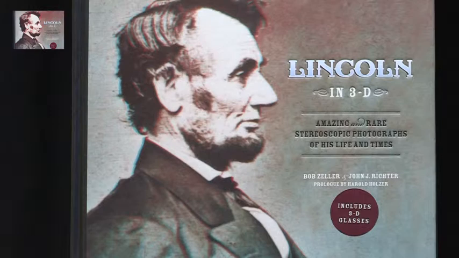Okay. So in the book there's over 100 3D images. On the Center for Civil War Photography website, there's probably 50, 75. The app that we're going to show you has about 25 to 30 on it. Excellent. So if you want to see all of them, of course, they want you to buy the book. Okay. Yes.